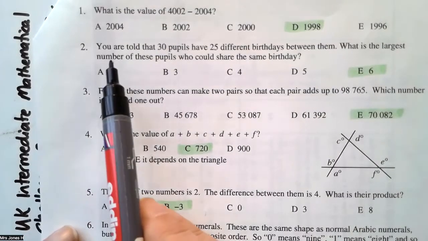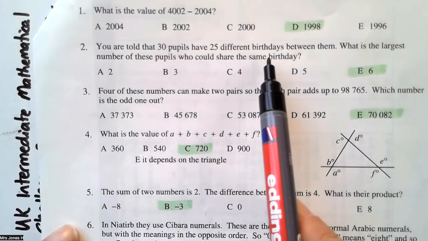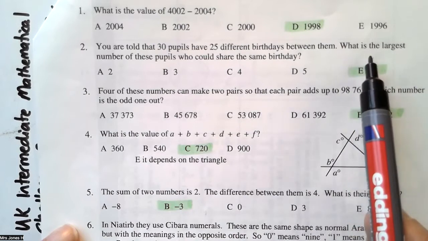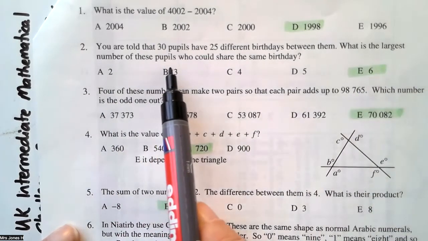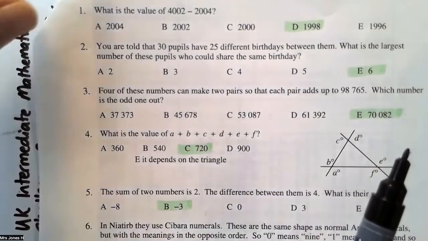Question 2. You are told that 30 pupils have 25 different birthdays between them. What is the largest number of these pupils who could share the same birthday? So this is a bit like a logic problem.